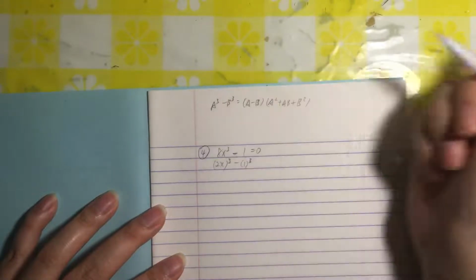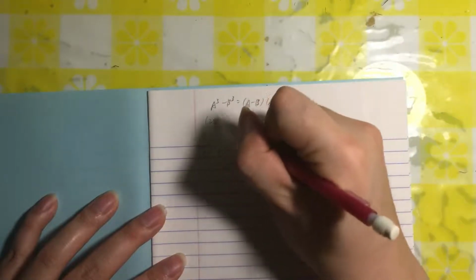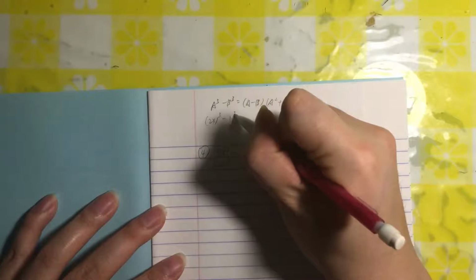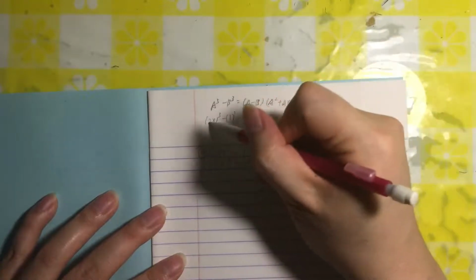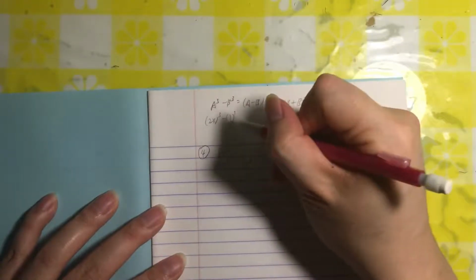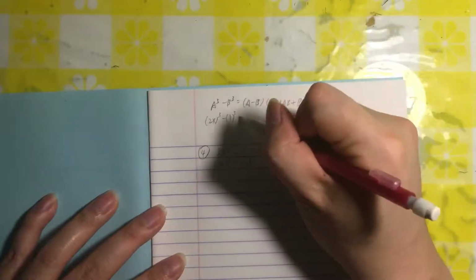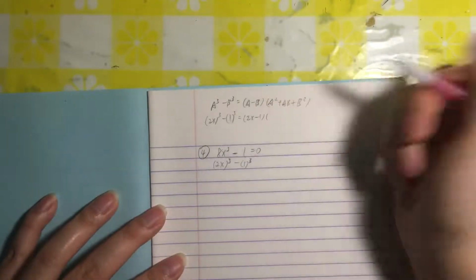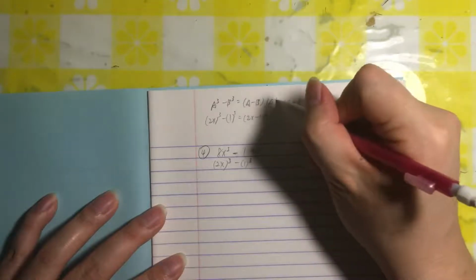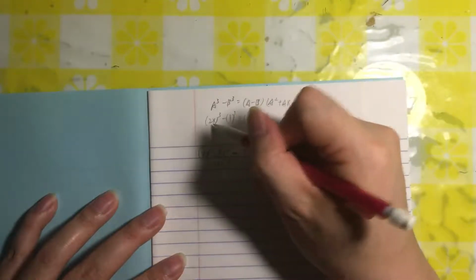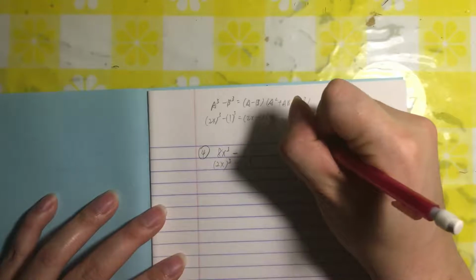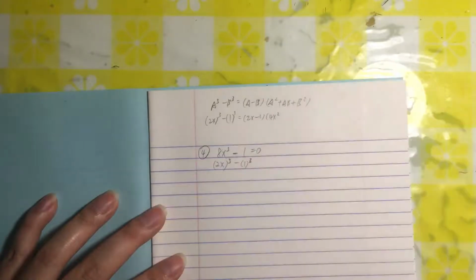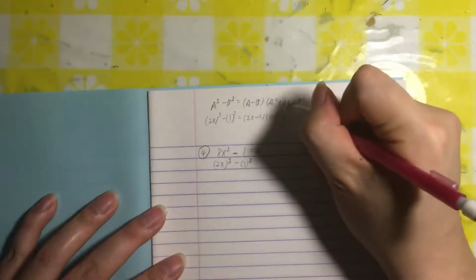Now try to match. We have 2x cubed minus 1 cubed. That means 2x represents a, number 1 represents b. So apply the formula, we have 2x minus 1 times a squared. A squared means 2x squared. 2x squared means 4x squared. Plus a times b.